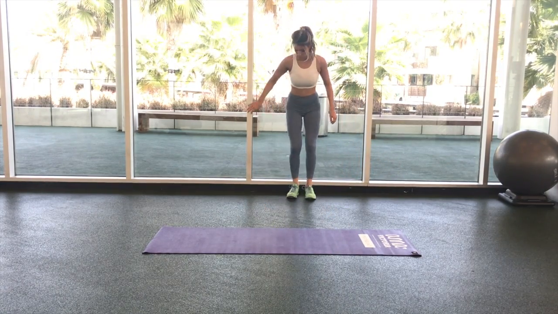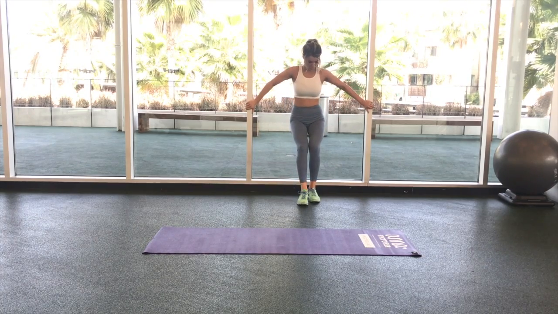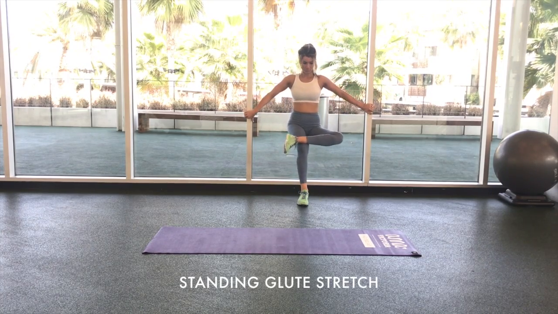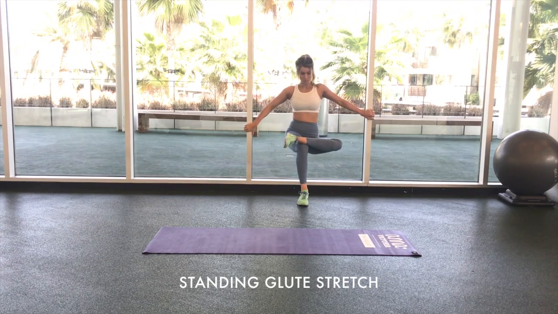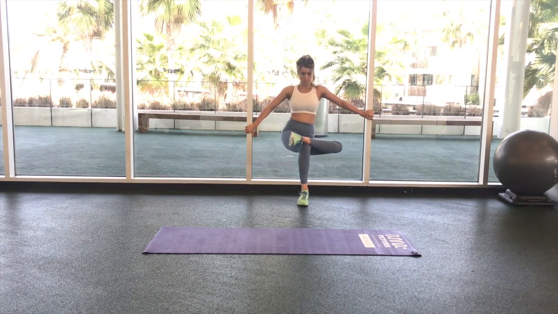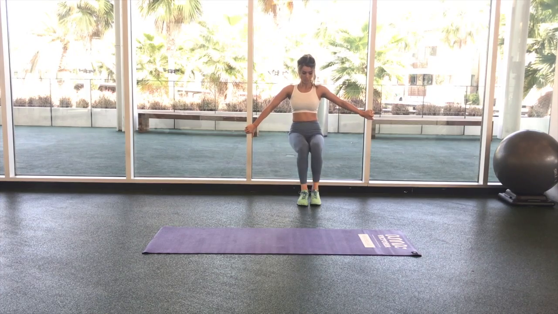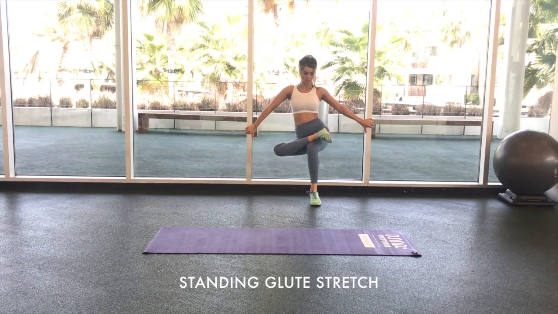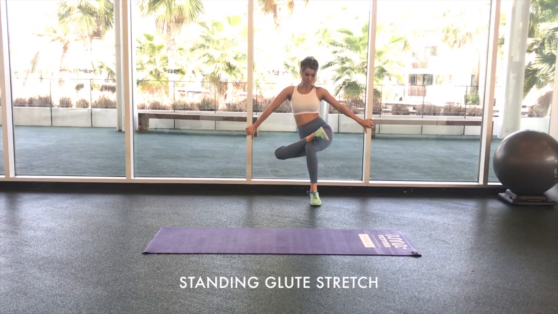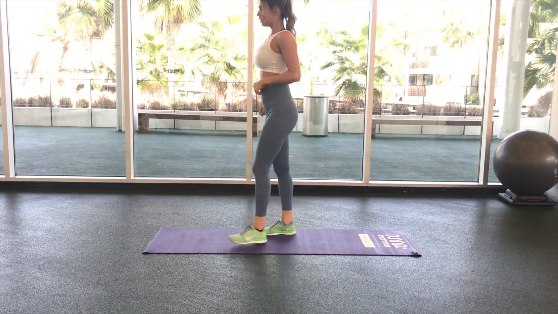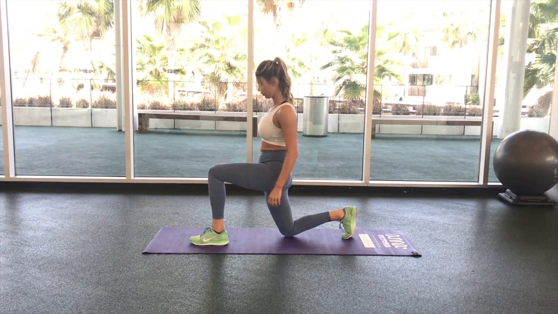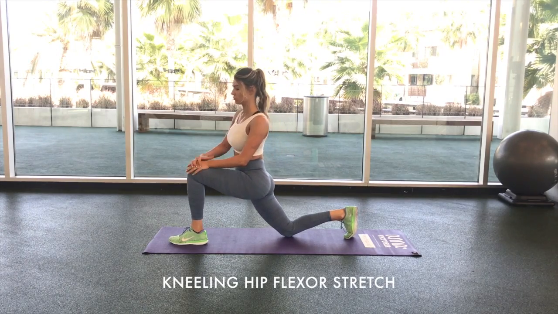Now we're going to do a standing glute stretch. So this is really similar to the seated glute stretch. It stretches pretty much about the same part of your hip flexors and your hips and your glutes even. I really, really love this stretch. You want to be sure that you're holding on to something stable and that you are just twisting a little bit side to side to open up your hips and to deepen that stretch.